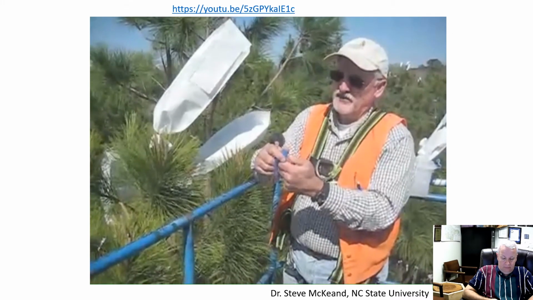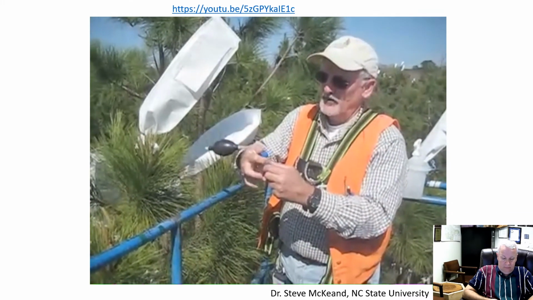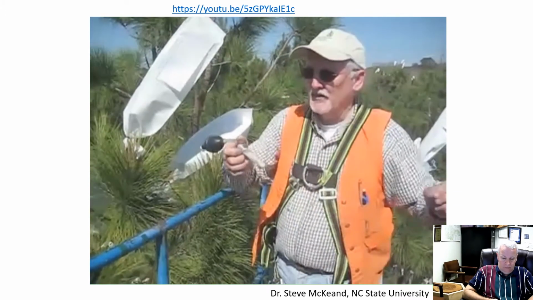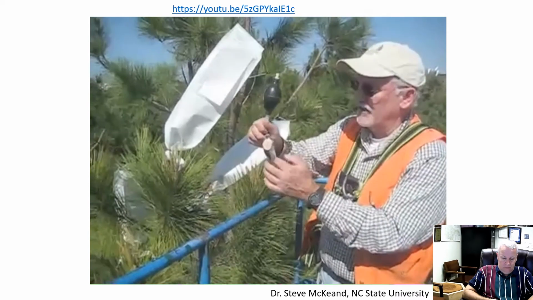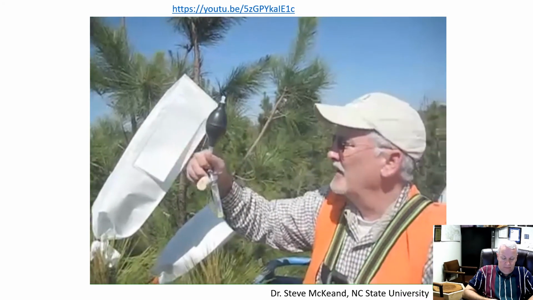And you can see it's been capped. We want to minimize pollen contamination. We do everything possible to minimize getting pollen from another tree into this. You can see the pollen, I put about a cc of pollen in there.